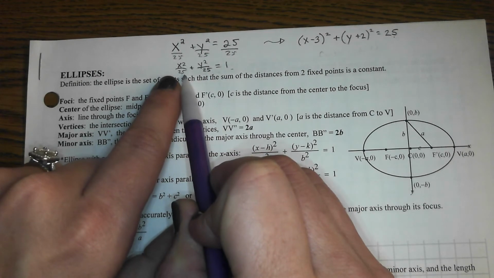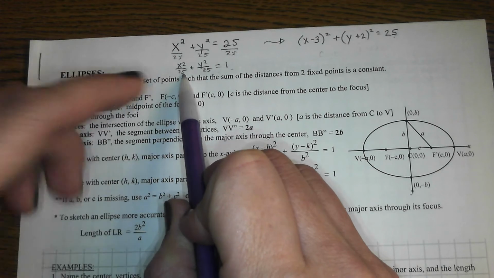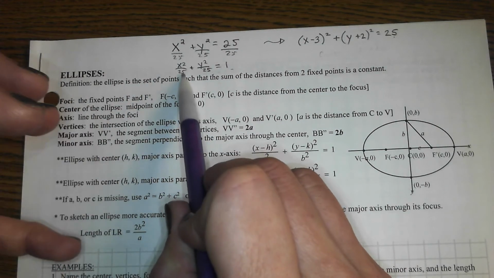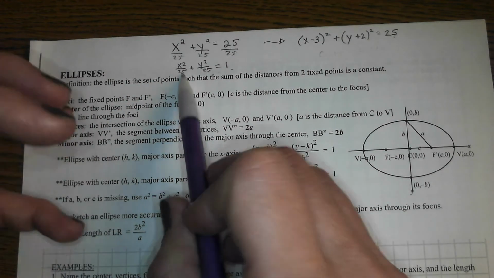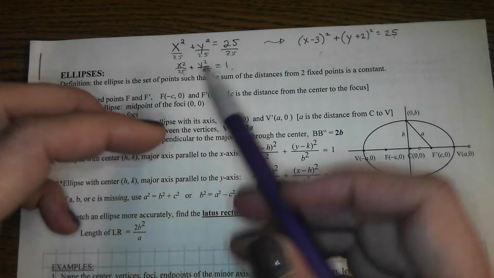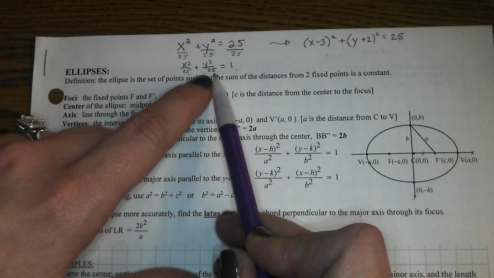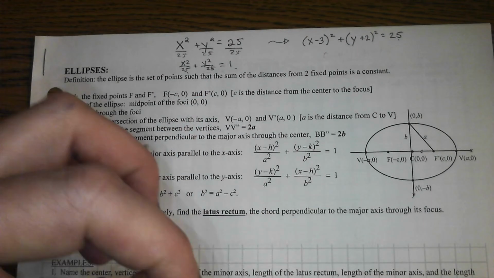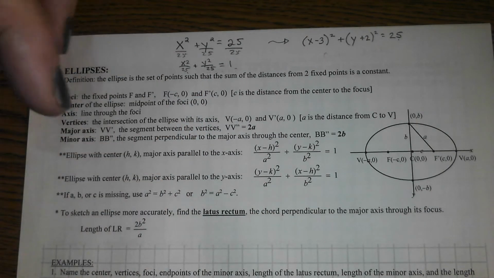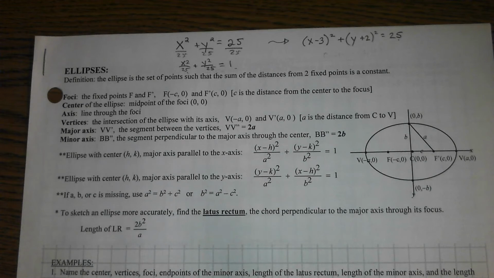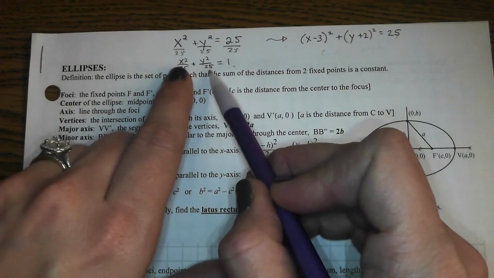This number is going to tell you how far it's pulled. Like 5, the square root of that number, is going to tell you that it's pulled 5 units in the x direction, which is left and right, and the y squared denominator is going to tell you that it's pulled 5 units also in the north-south direction. So if it's pulled 5 in each direction, it's perfectly symmetrical and it's a circle. But these numbers will typically be different.